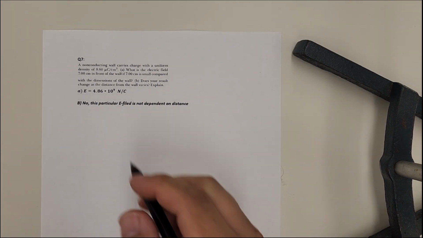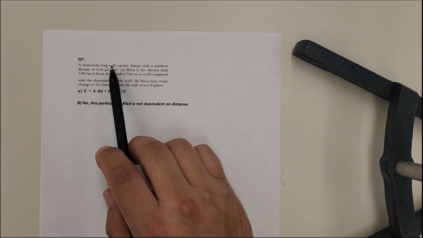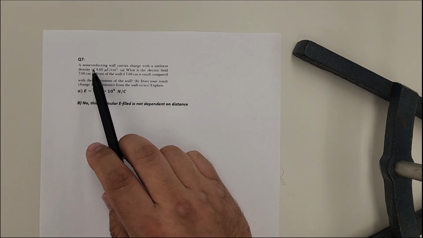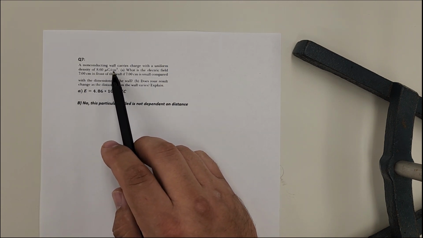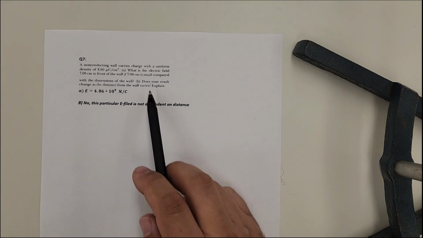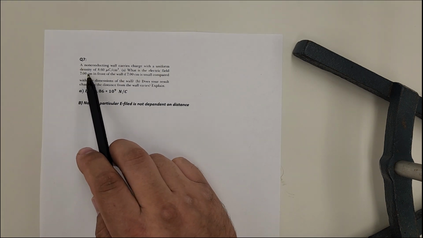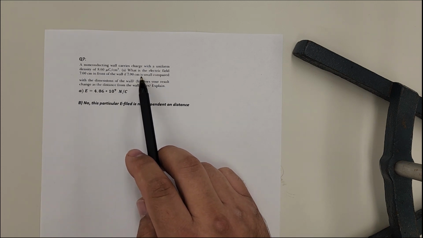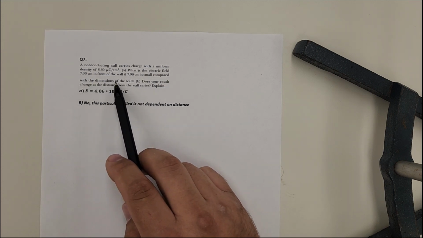Problem 7. We did this one in class. We have a non-conducting wall that carries charge with a uniform density 8.6 microcoulombs per centimeter squared. What is the electric field 7 centimeters in front of this wall if 7 centimeters is very small compared with the dimensions of the wall?